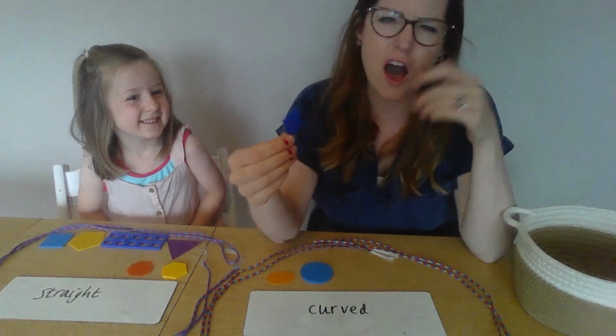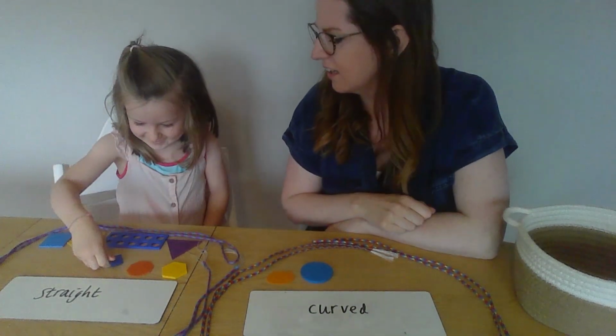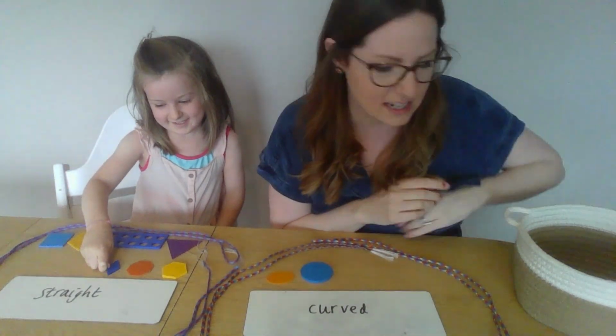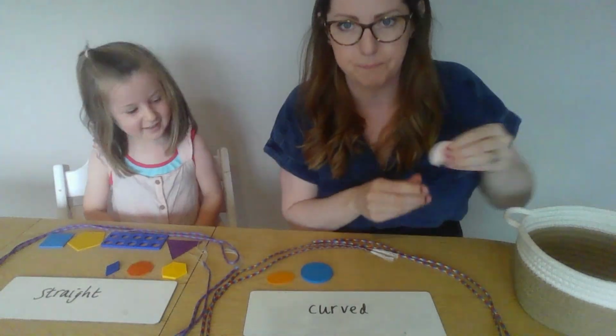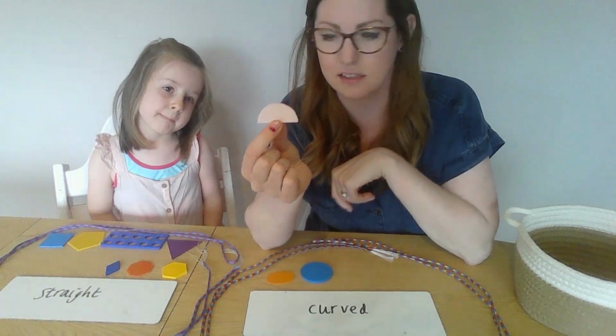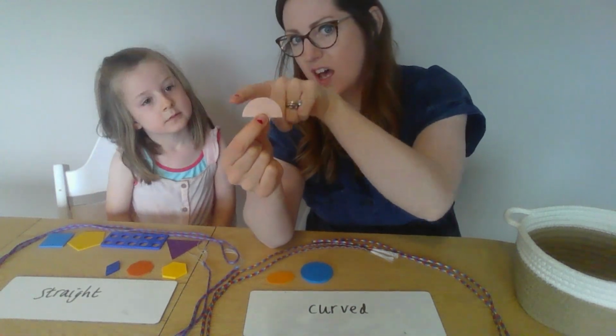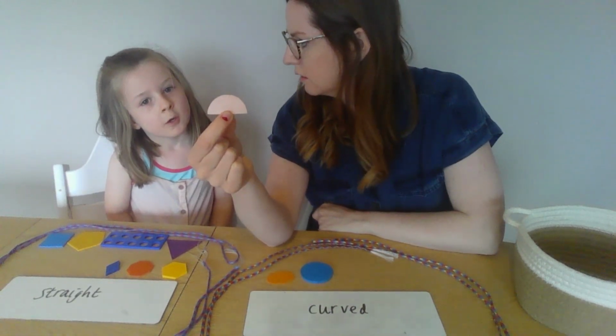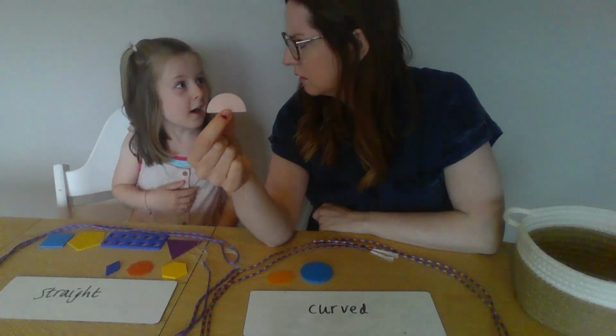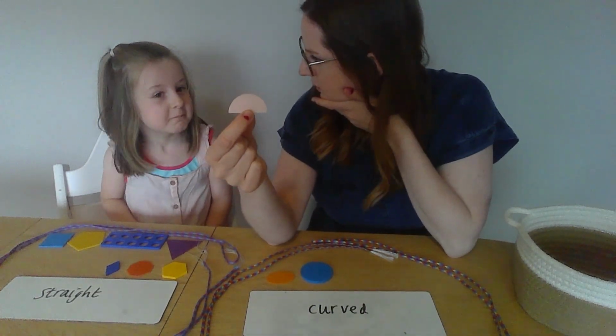Straight. No, not another one. Oh, this is not fair. Mabel's getting way more than me. Let's try the last one. It's our semicircle. Mabel, does the semicircle have straight or curved sides? One straight and one curved. Oh, who's going to get it?